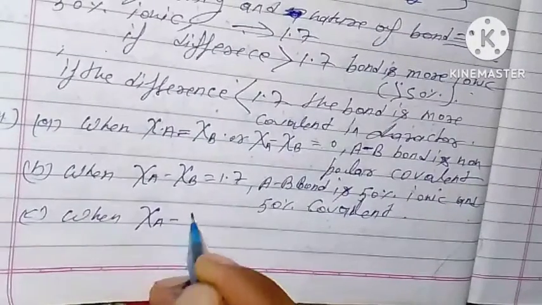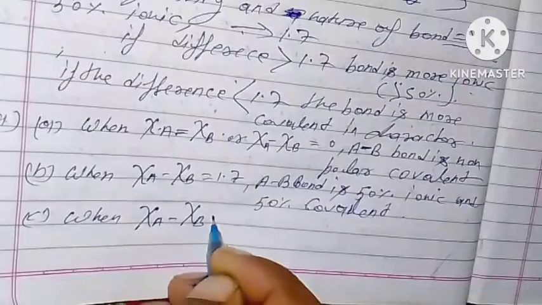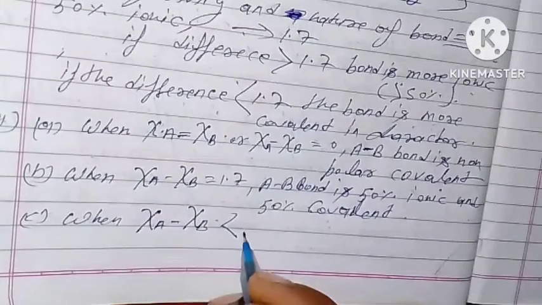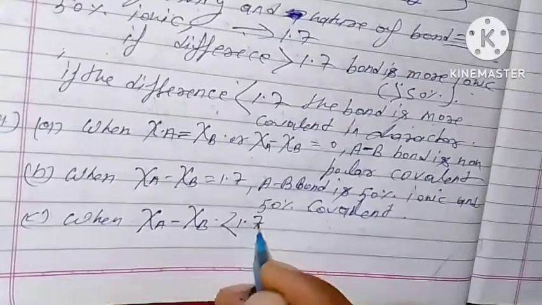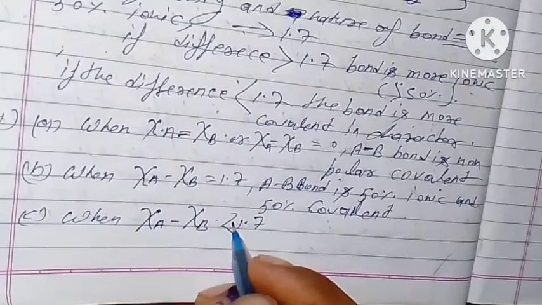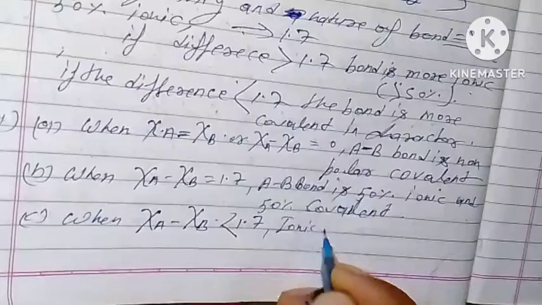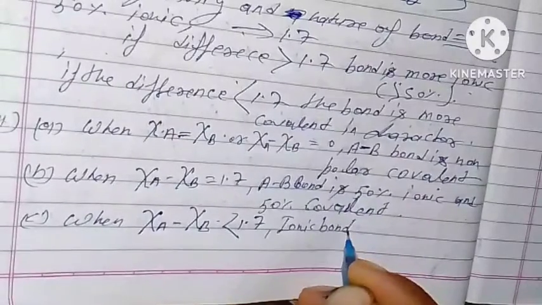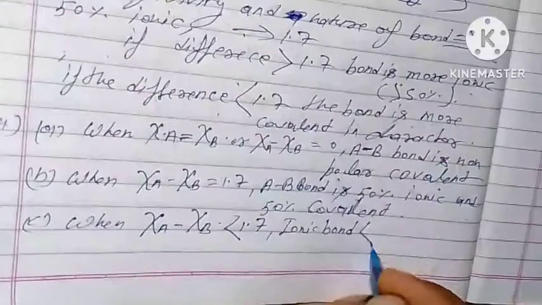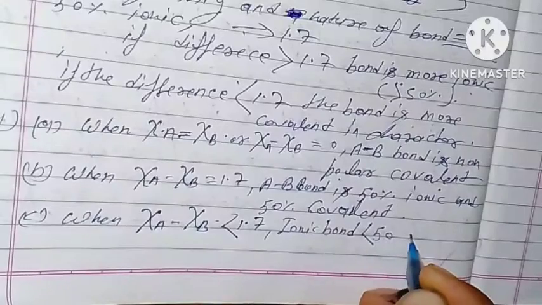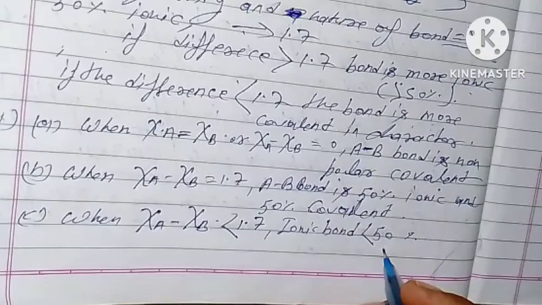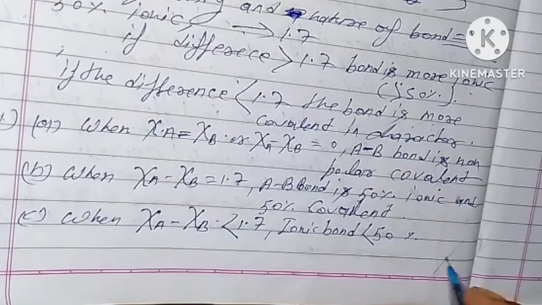Point C: when chi A minus chi B is less than 1.7, the ionic character is less than 50% and the covalent character is greater than 50%.